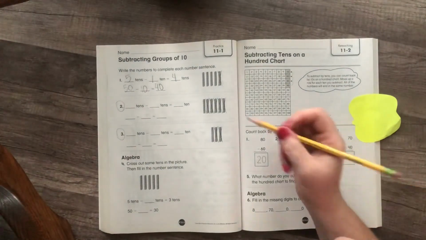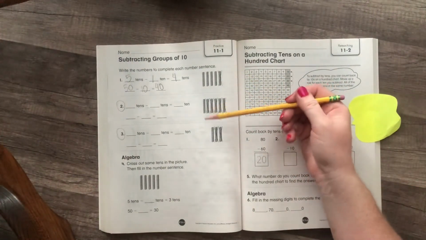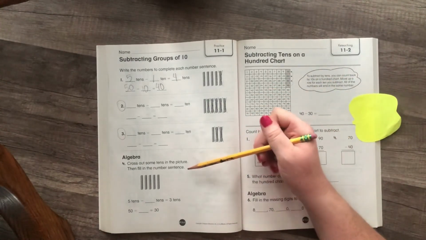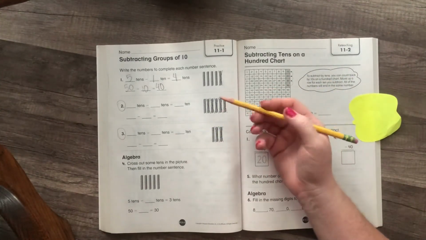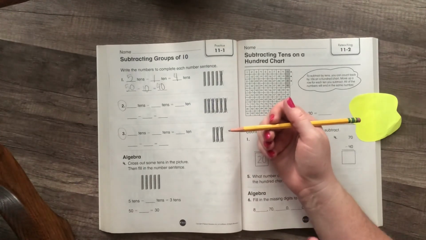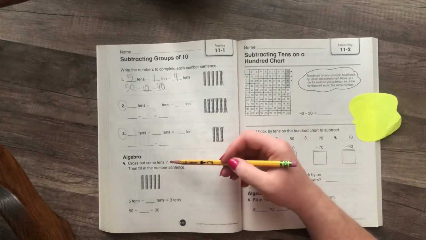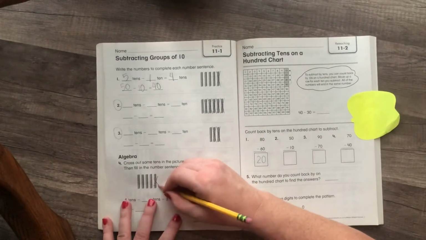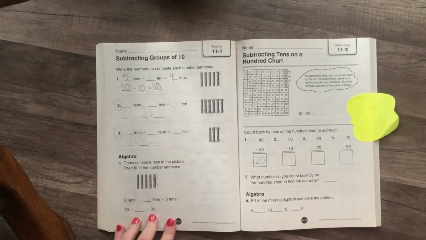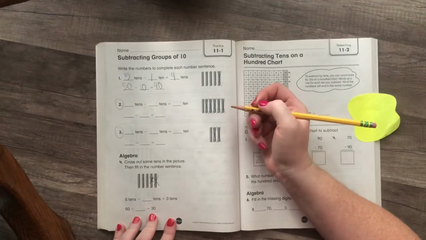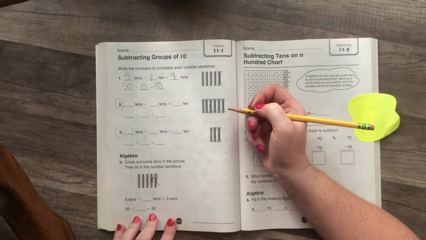Got it? All right, so you're gonna practice number 2 and 3 on your own. Get some practice. Okay, so here we go. You get to practice. You could do this one any number you want, but if you can't figure it out, you need some help, that's okay. You can follow along with me. So I'm going to cross out some tens in this picture. So I'm gonna cross out this one and this one. Okay, that's all I'm gonna do.